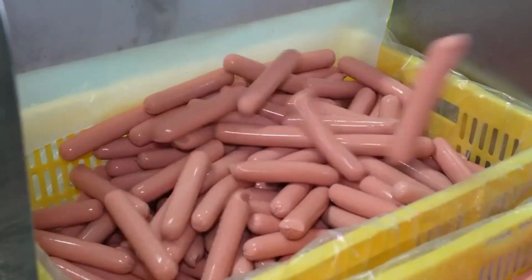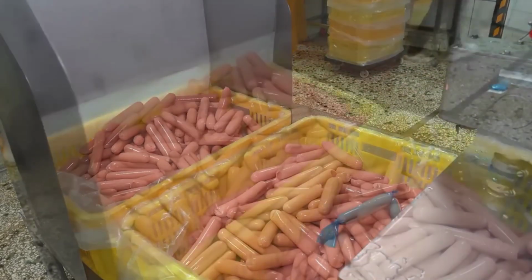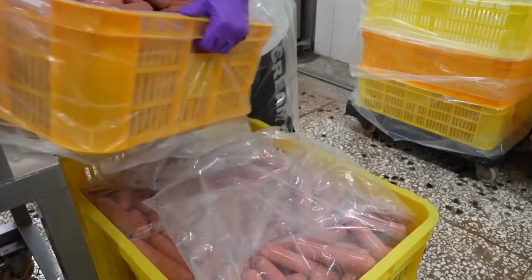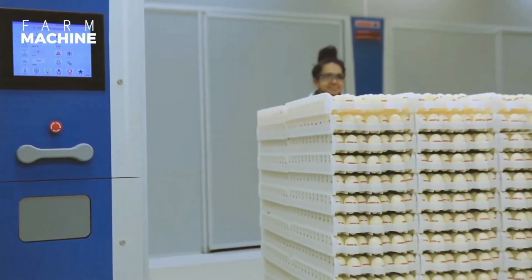Since chicken sausages are made from chicken, the first step is to find it somewhere. And the first step starts with a chicken egg. The eggs are collected daily from the farm and then transported to the hatchery where they are incubated for 19 days.